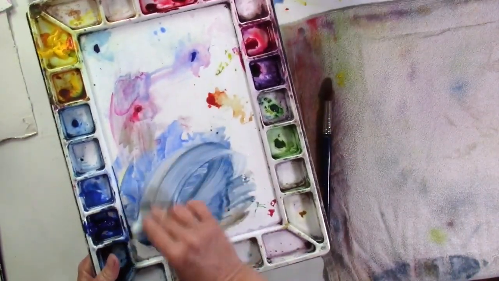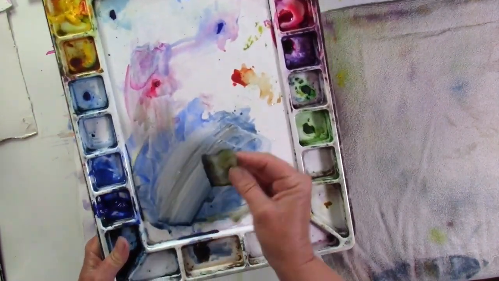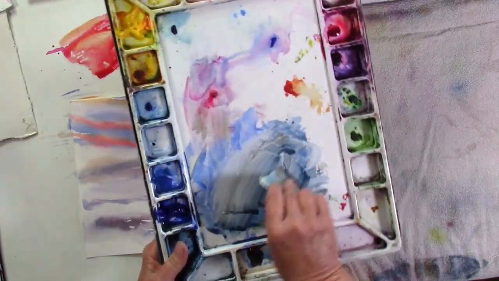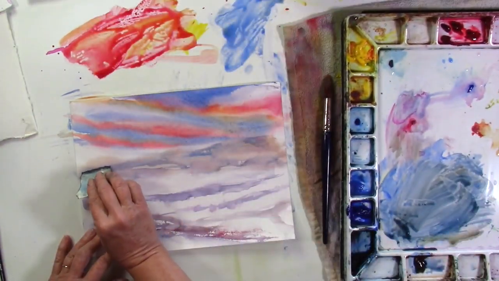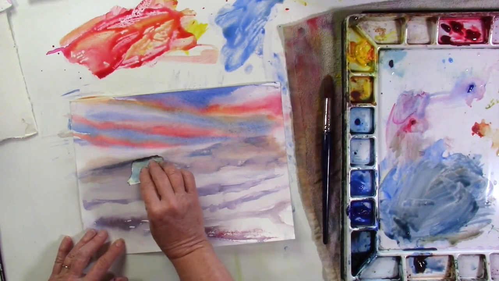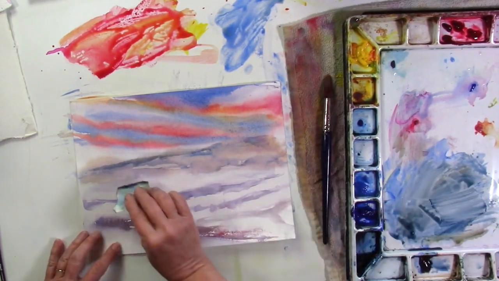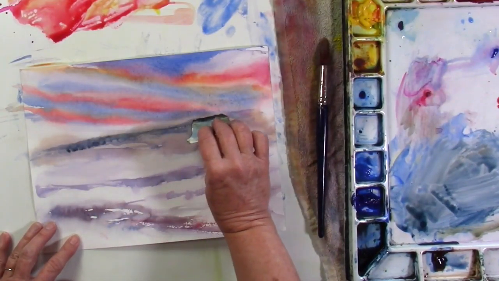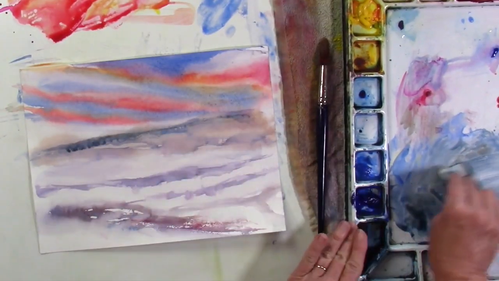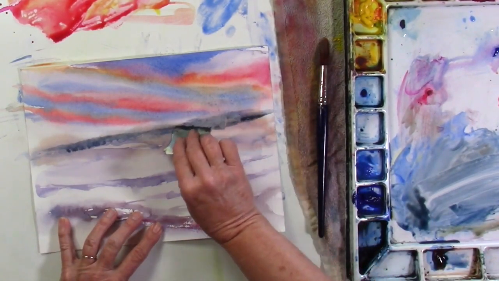We've got our blues. I'm going to take a little bit of my burnt sienna into this to neutralize it. I don't want a lot of water. Let's start on this side. Let's see what we have. I'm thinking of a lighter value. This can be any mountain range. And then as we get up here, I don't want to release a lot of water, so I might press a little harder.